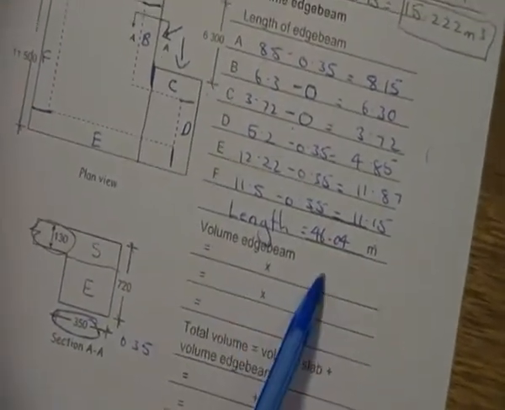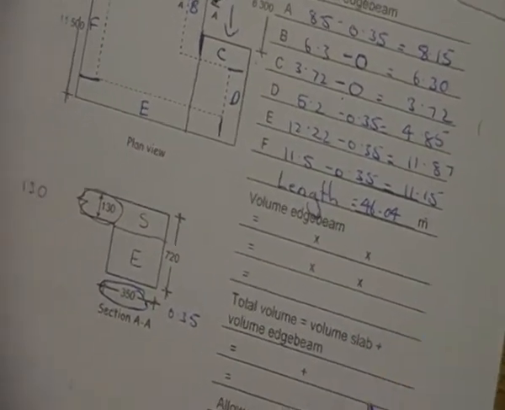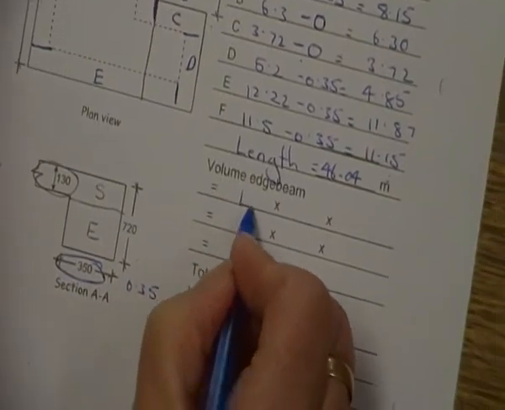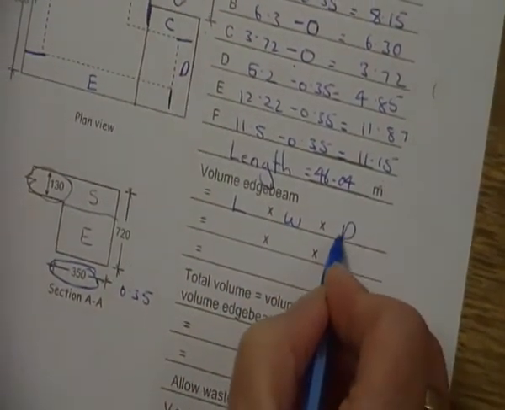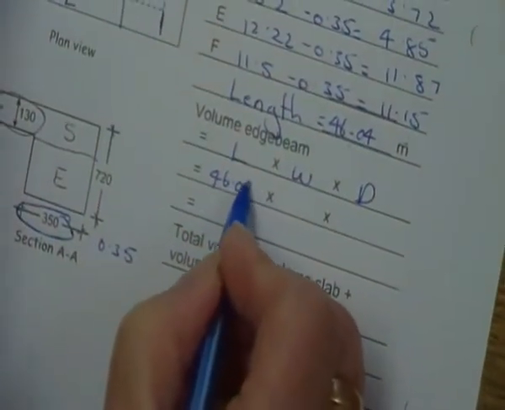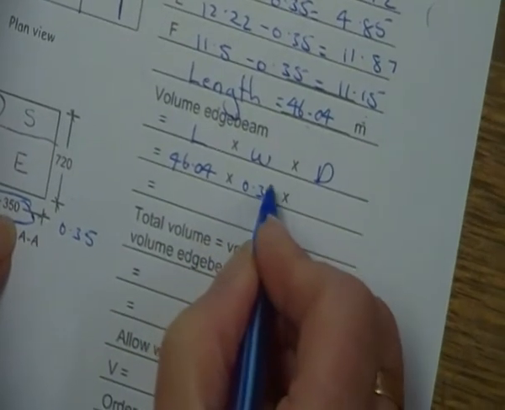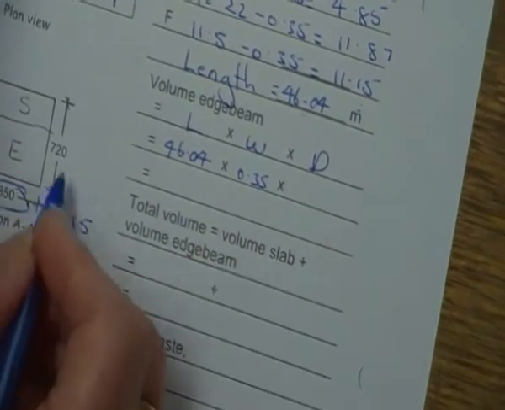Now I have to do the volume. Now, these double lines here sometimes confuse people. All it is they want the rule, length times width times the depth. So my length here is 46.04. The width is 0.35, and the depth we said was going to be, oh, we haven't done that.